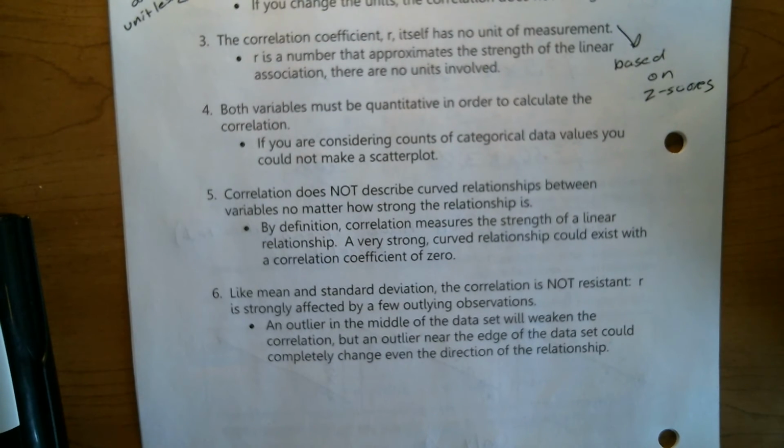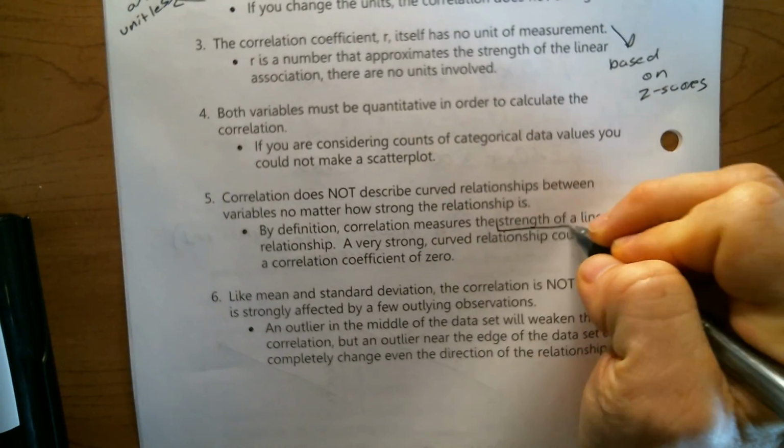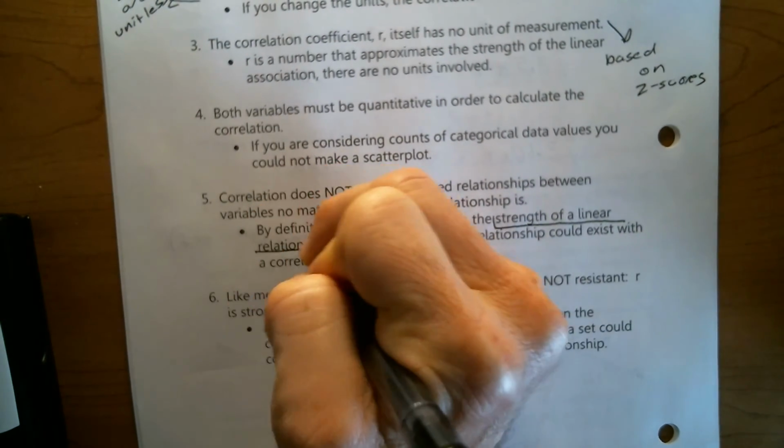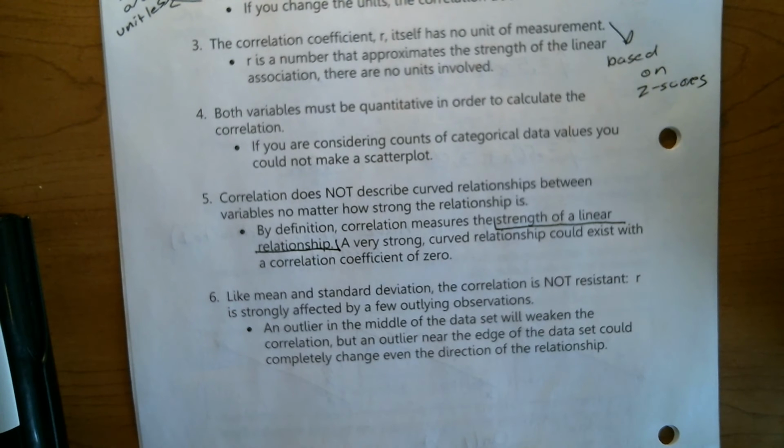Correlation does not describe curved relationships between the variables, no matter how strong the relationship is. So again, by definition, it only is measuring the strength of a linear relationship. Yeah, we can technically calculate it for a curved relationship, but it's meaningless. We just saw that on the last page. You need to have a linear relationship for this to be valuable.